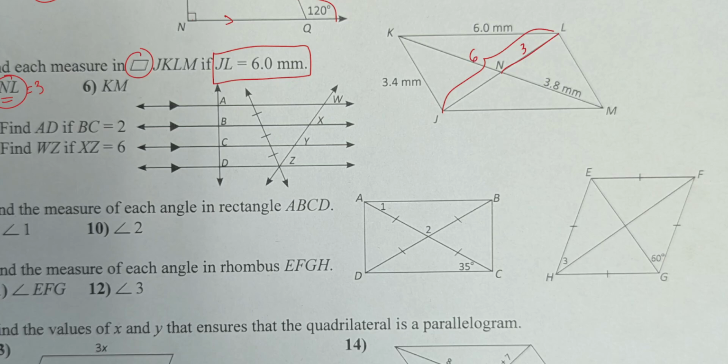Where's K? Right here. Let's do that in a different color. Go with this blue. So KM, I got to find that whole entire thing. So how do I find that whole blue one right there? Well, they tell me what? They tell me half of it, don't they? All right, so if that's 3.8, what's this KN? That's 3.8, so what's the whole thing? Just add them up, right? Or multiply by 2. You might be able to just do that in your head a little easier, and that is 7.6. So that's what that is, 7.6. Okay? Pretty easy, just got to remember the diagonals bisect each other on a parallelogram.